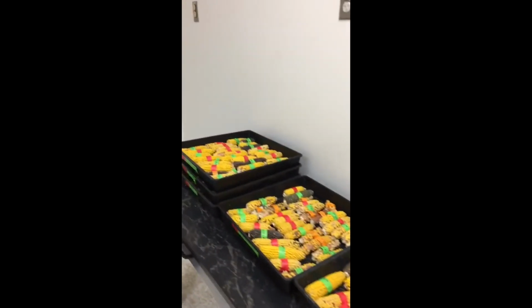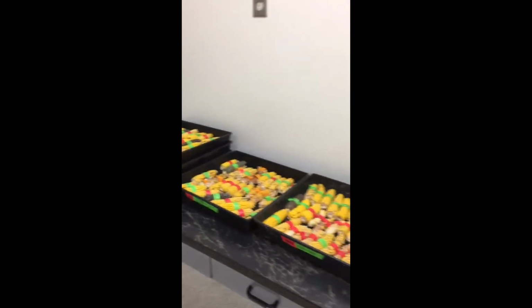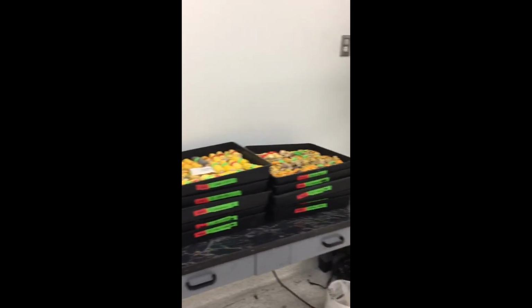And once the pandemic's over, if you're ever in Corvallis and want to see some cool glowing corn kernels, please feel free to stop by. We love to show off the corn.